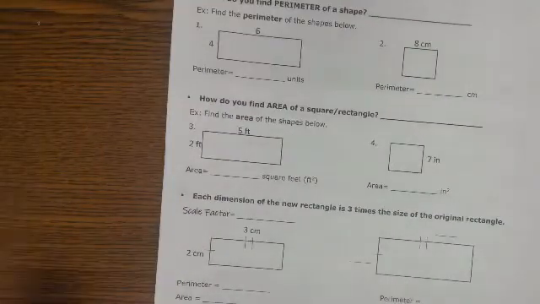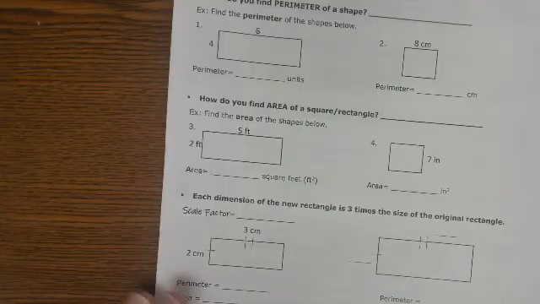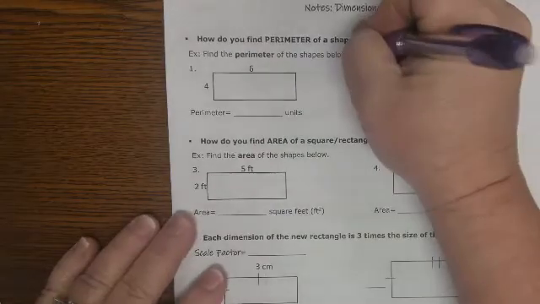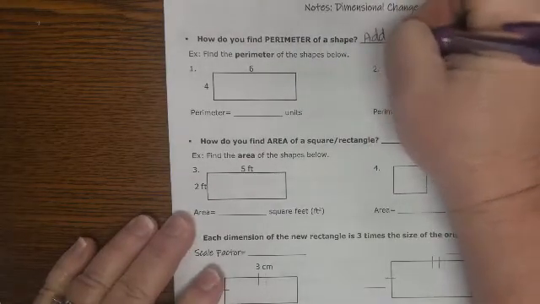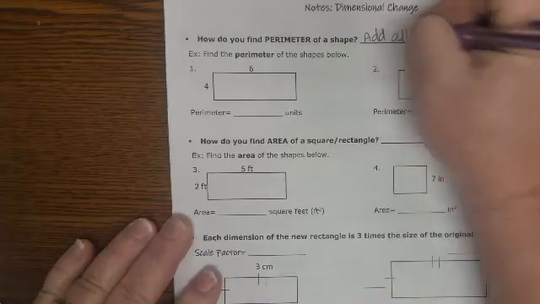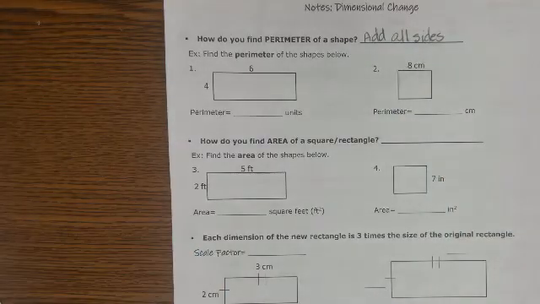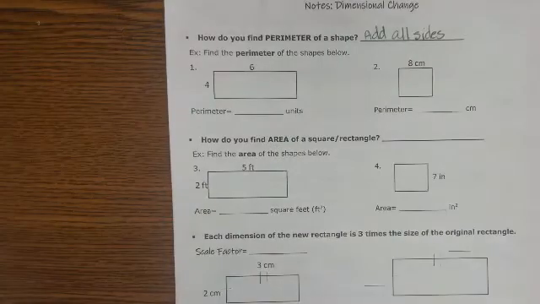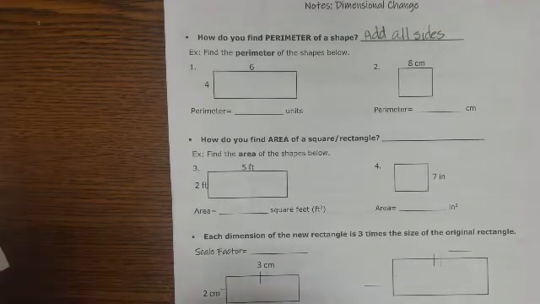How do you find the perimeter of a shape? Yes, there are different ways to do this, but the easiest way for us to do this and know that it works for all shapes is to add all sides. Because perimeter is the first dimension, you are going around the outside edge. It's kind of like if you have a field, you're walking the fence line of your field, walking all the way around.